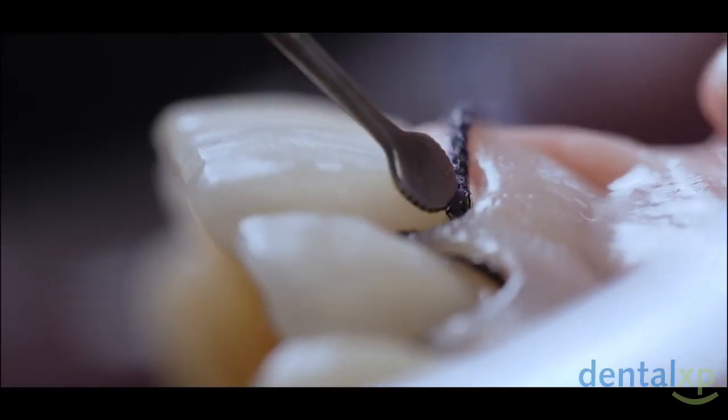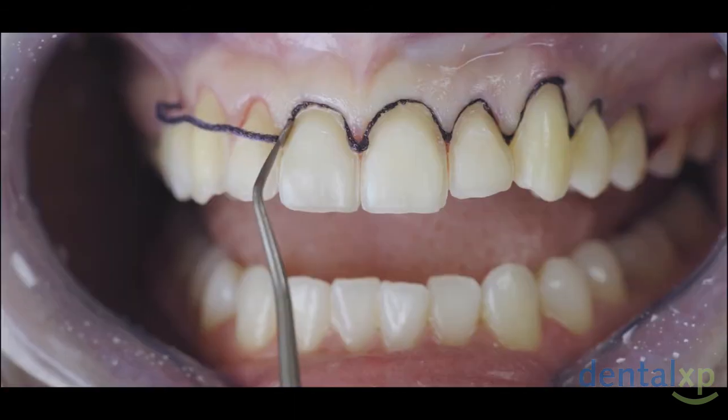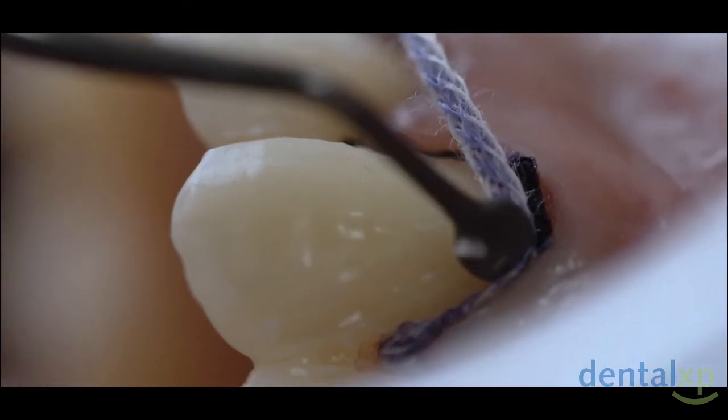Prior to the impressions, we place a 3-0 retraction cord. A second retraction cord, number 1, is placed.